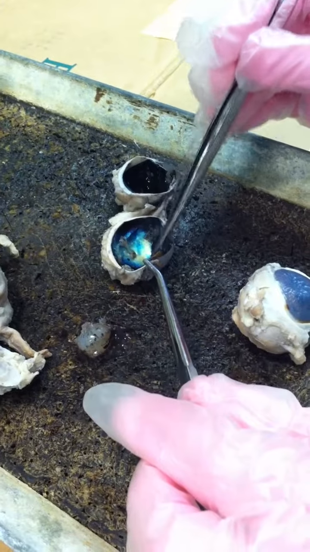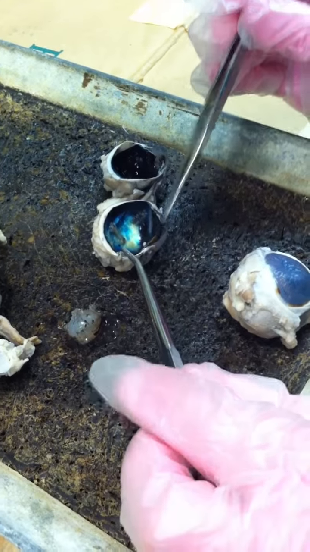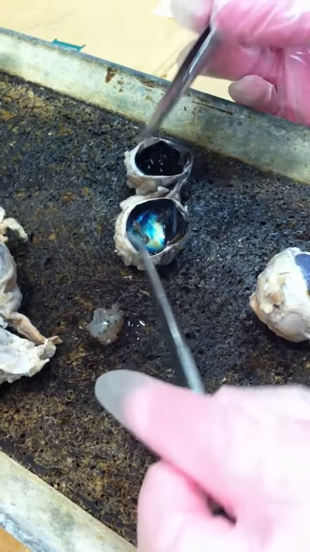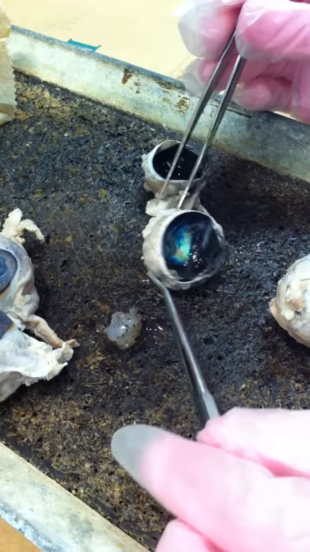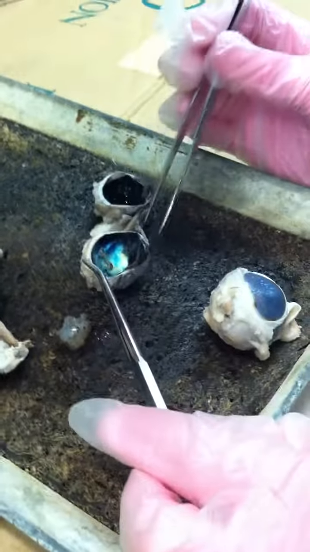Okay, so the posterior chamber is filled with vitreous humor. The anterior chamber is filled with aqueous humor. What separates them? The lens, right? The lens separates the two chambers. Yeah, good. I think that's about it. Thank you.